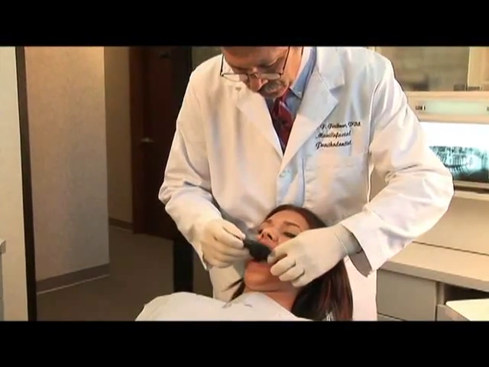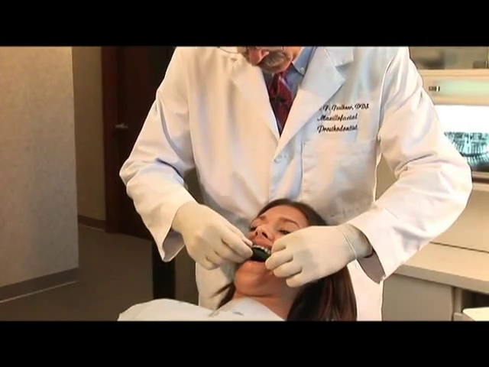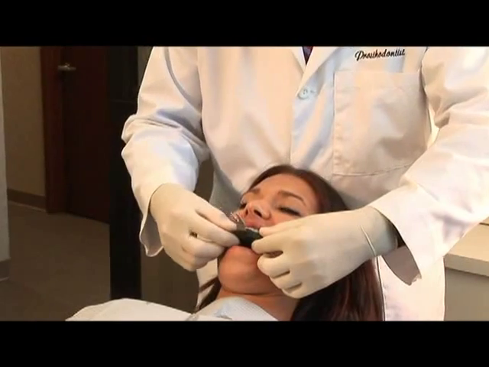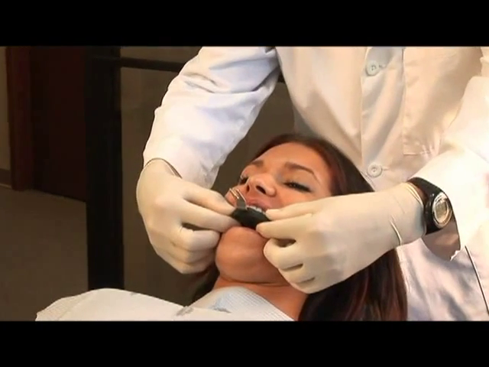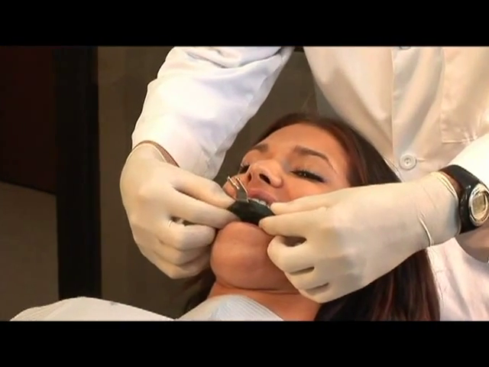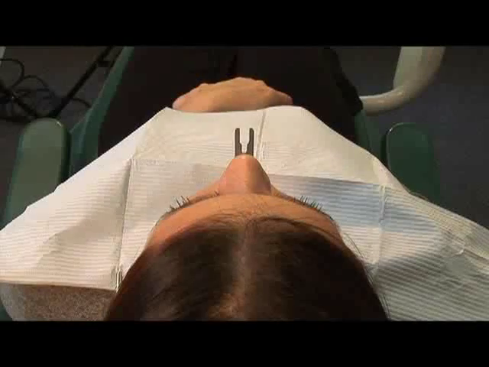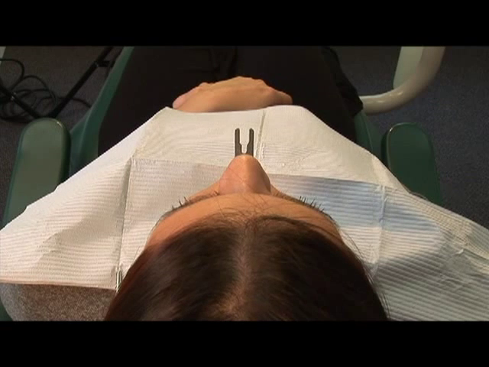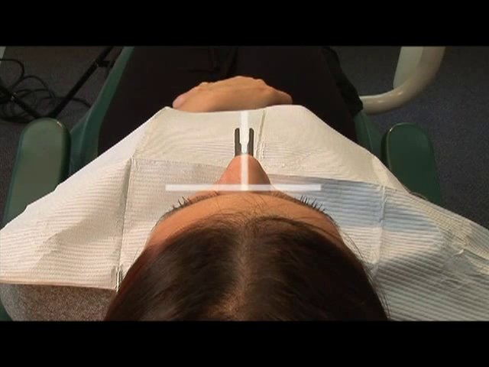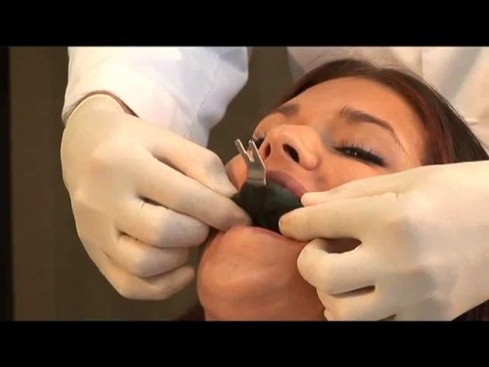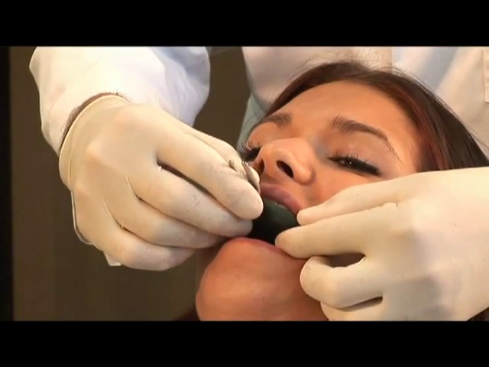Place the bite fork into the mouth. Position the fork so that the stem of the fork aligns with the facial midline, and support the fork until the material is set. The best way to check the alignment of the bite fork is to view the patient from behind. Note how the stem of the fork is aligned perpendicular with the facial plane. When the material is set, gently remove the fork.